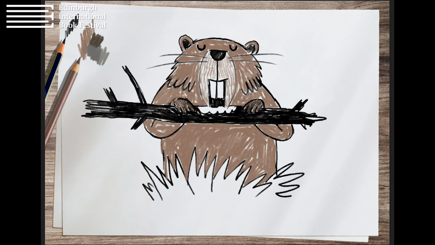Yeah, just to make his hands stand out a little bit. And we can, yeah, add a bit more to the branch here if we wanted to. And then on top of the color, what I do is draw little lines like this, which sort of indicate his fur.